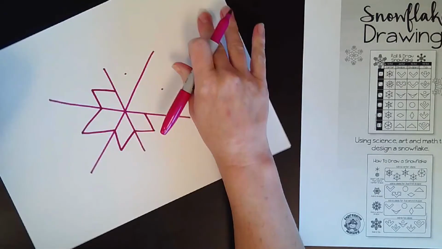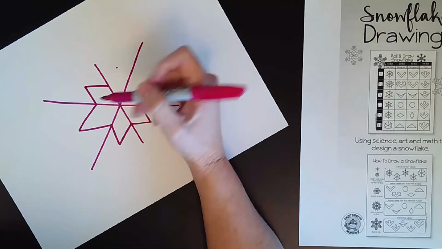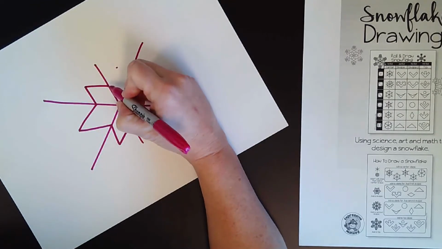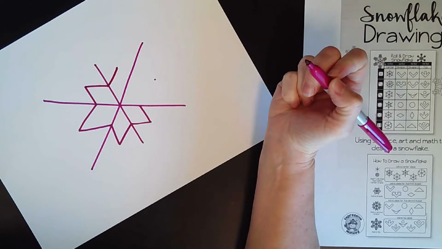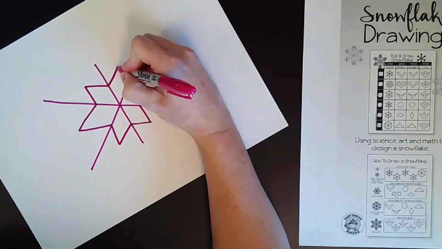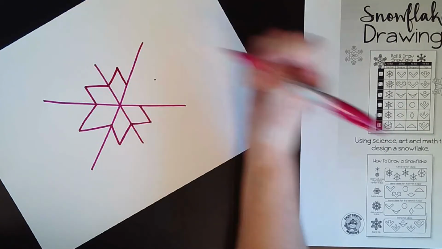Okay, twist again. Again from the end of the one I just drew, back up to the dot. Then from the dot down to my line.